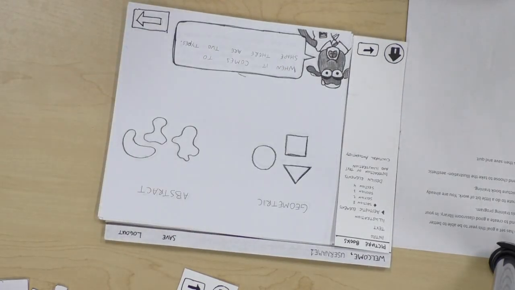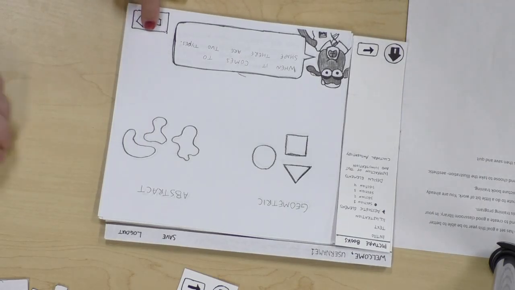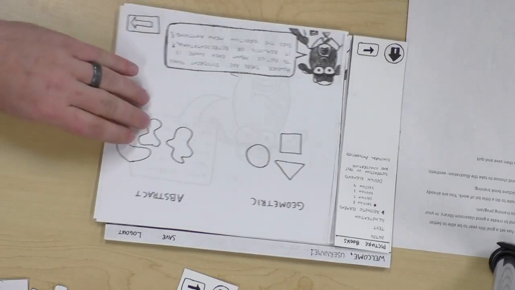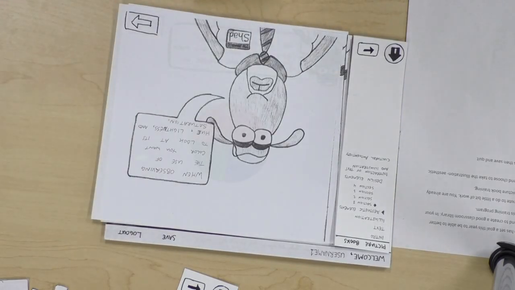Geometric, abstract. When it comes to the shape, there are 2 types. Oh, I did that backwards, but okay. Next. However, there are different things to notice about each shape. Is it realistic or representational? Ooh. Does the direction mean anything? Okay. Next. When observing the use of color, you want to look at its hue, lightness, and saturation.